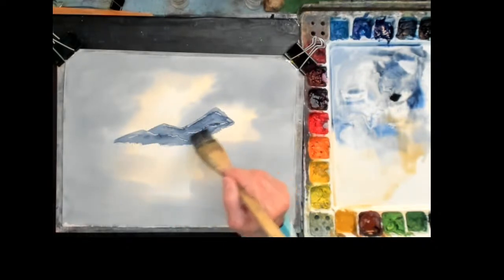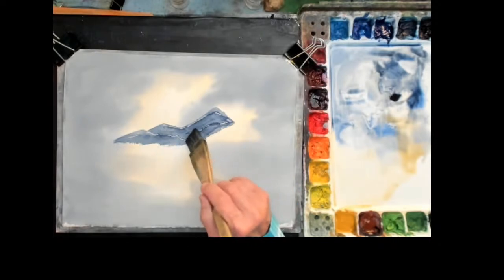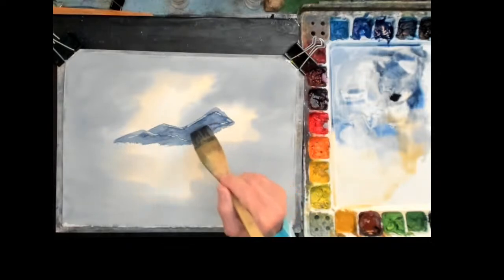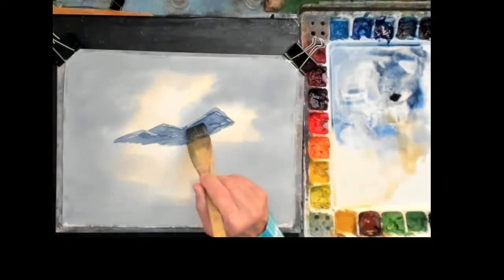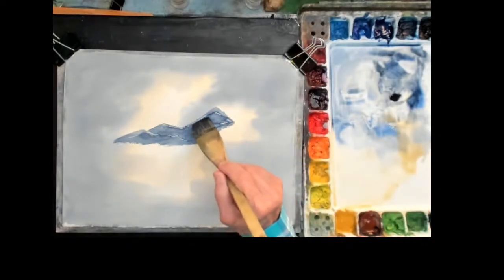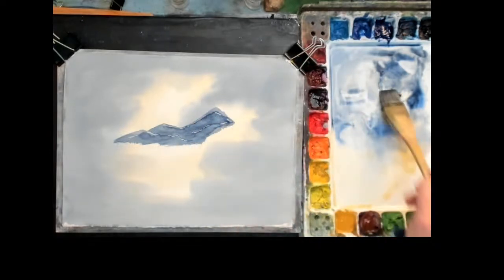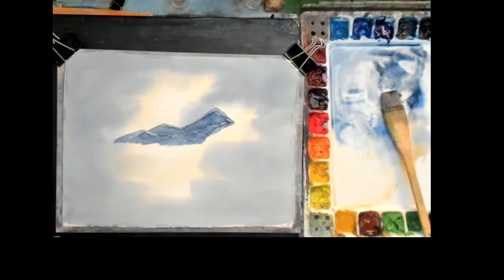But I want a little bit of interest back here, and even in the background, just a little bit of interest, little texture. So the credit card technique for scraping is a good way to add texture to a subject, whether it be a mountain or a tree or a building or whatever. Okay, all right. Now I'm going to go ahead and continue on.